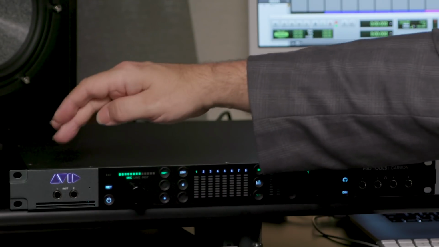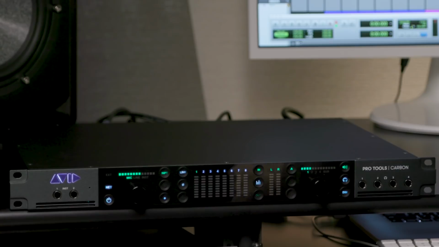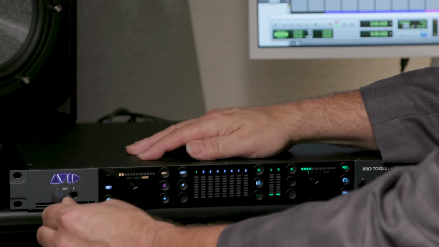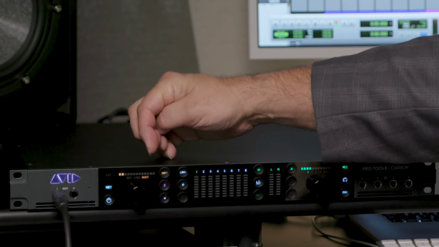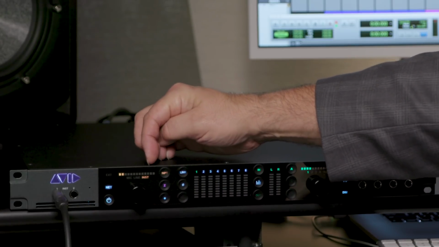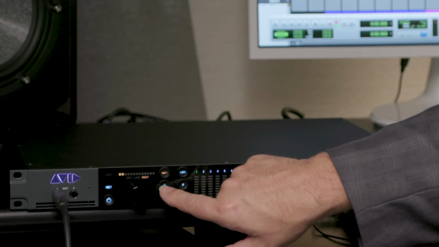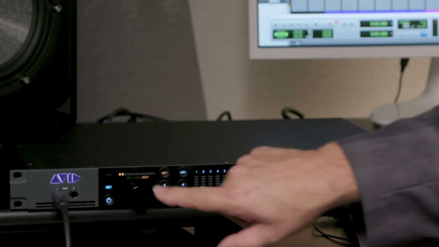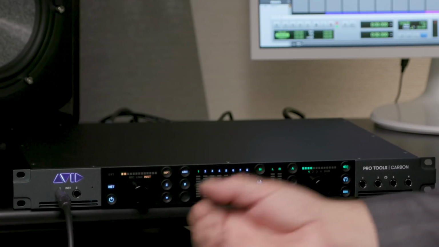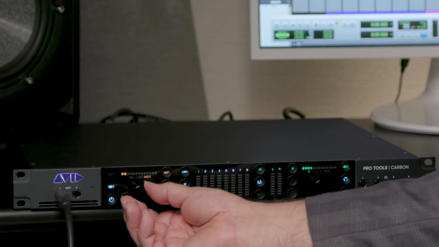Beginning on my far right, we have 2 instrument level inputs. Now let's connect an instrument cable to input number 1. You'll see that we automatically switch to instrument input here on the front panel, and the Z button illuminates. Now we can press that, and it allows us to step through multiple impedance settings. So you can match the input impedance of Pro Tools Carbon to the pickups on your guitar or bass to get the best results. Of course, we can control the gain using the encoder.